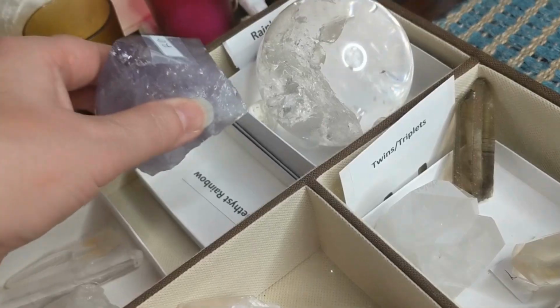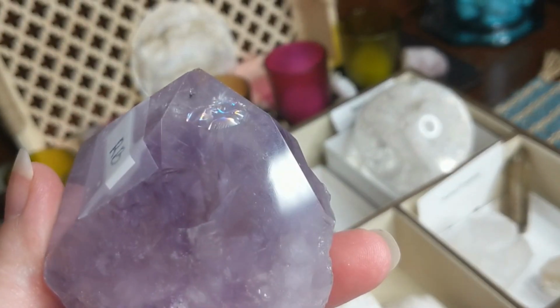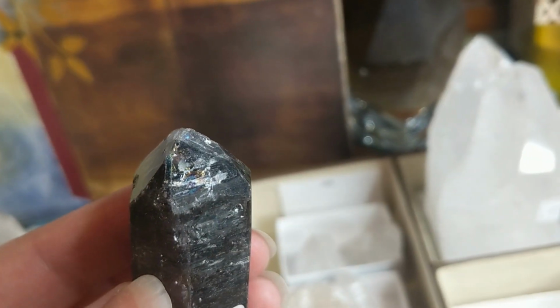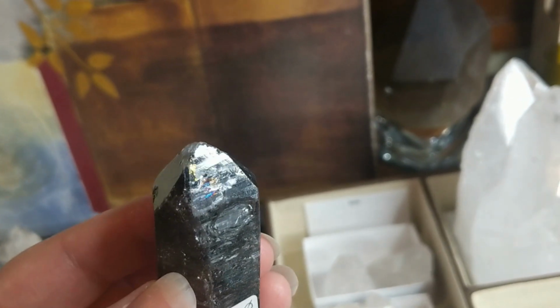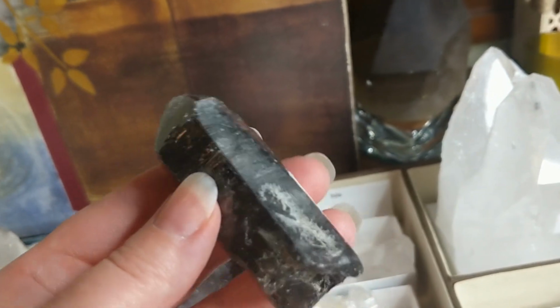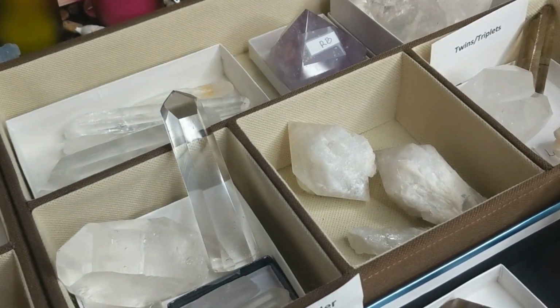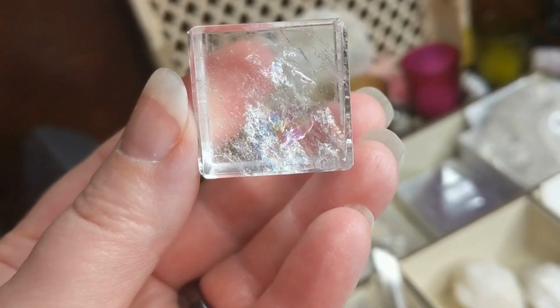Love it. There's a rainbow in here. Really nice rainbow in here. Beautiful. And I know there's one in my Tibetan. There you go. It's so hard to capture, but you get the point. So rainbows show up, and like this one, I didn't even know this one had a rainbow until I was getting this all ready to do the video. I was like, oh, this has a rainbow. I didn't even know. This cube has a really nice rainbow. So cool.